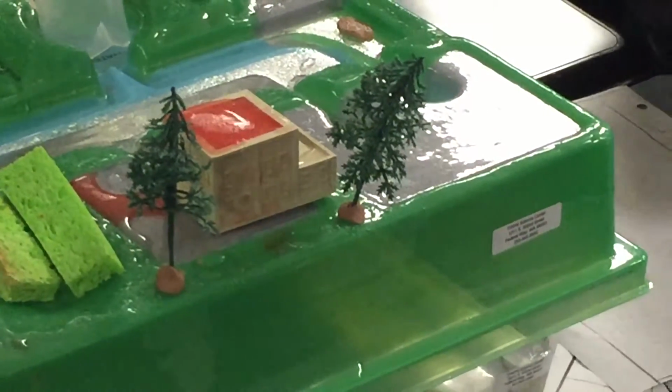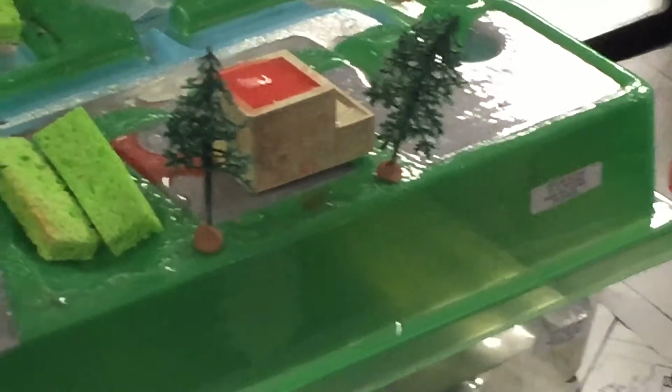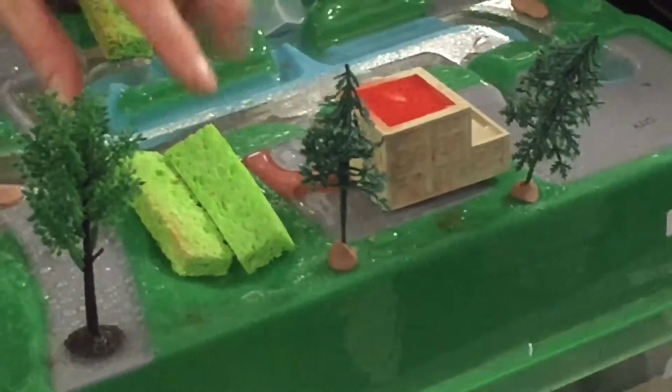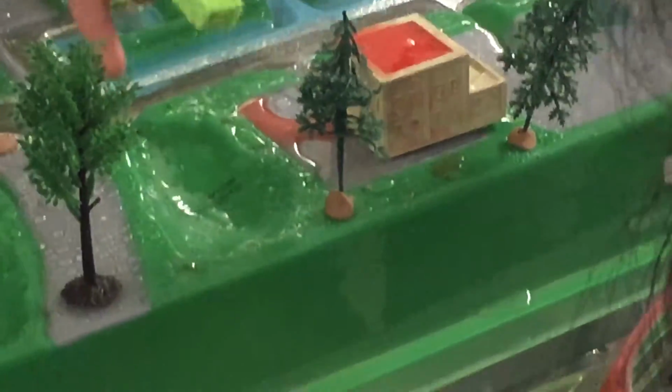Okay, but it would go down into the sewer. But look at that. That's going over to where it would go down the storm drain. There's a storm drain right here.